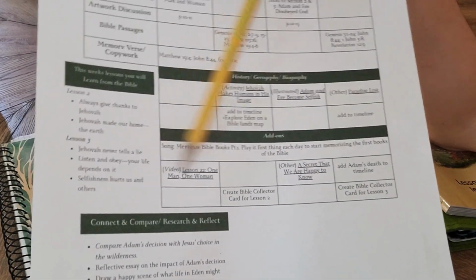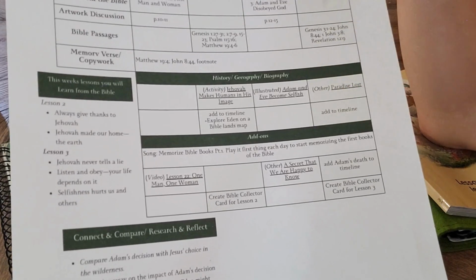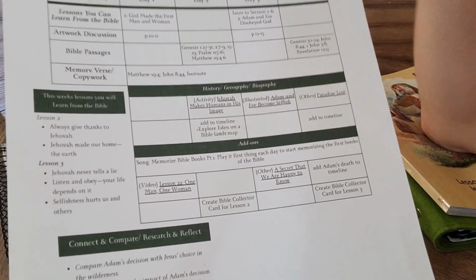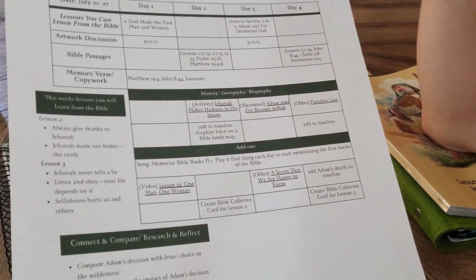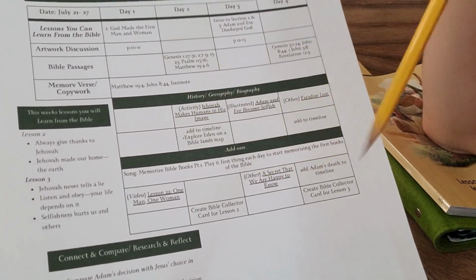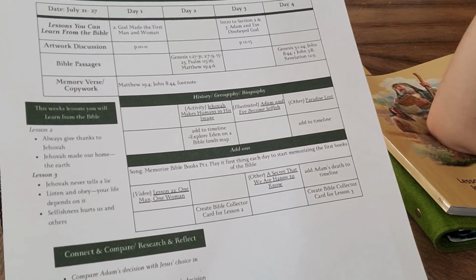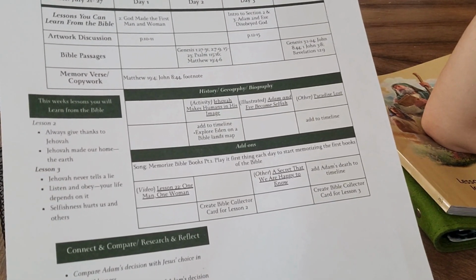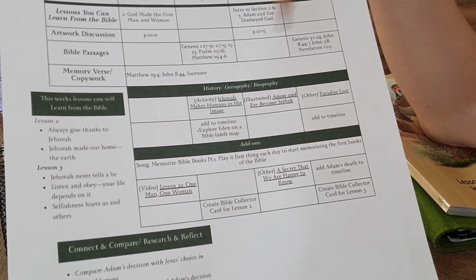Another thing to consider is that not all of these things are going to be relevant for all grade levels. So you're going to have to cherry pick through this smorgasbord of activities to see what is going to be appropriate for your child at their level.